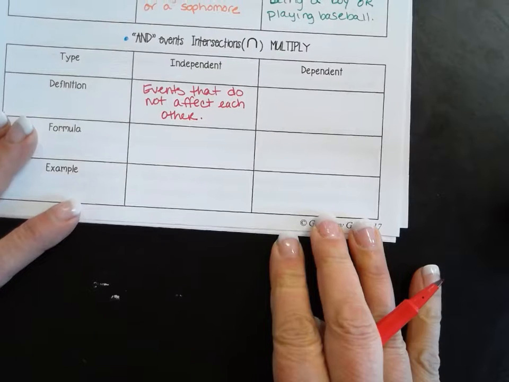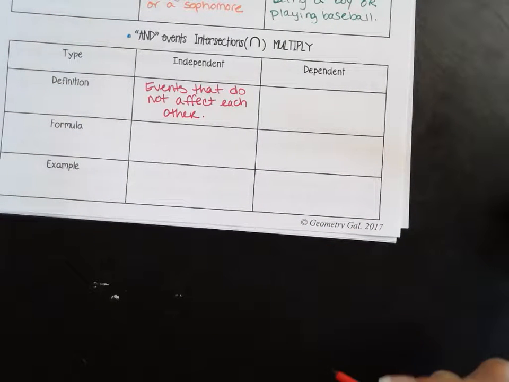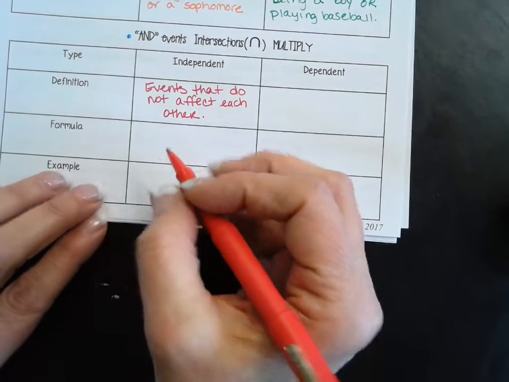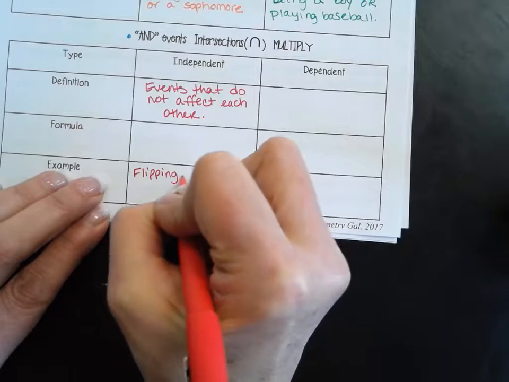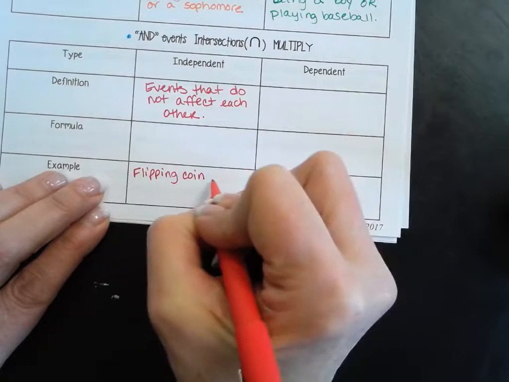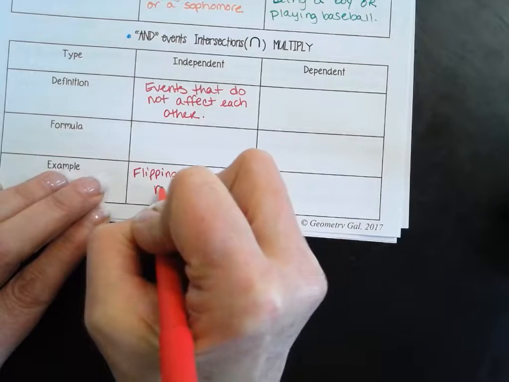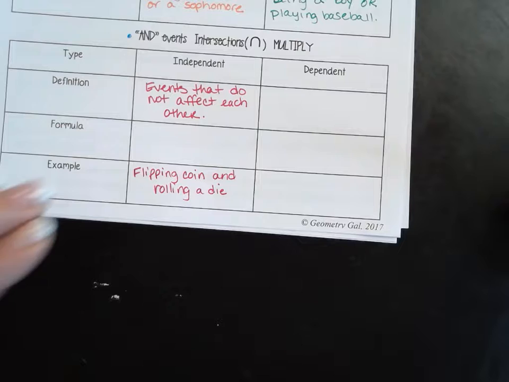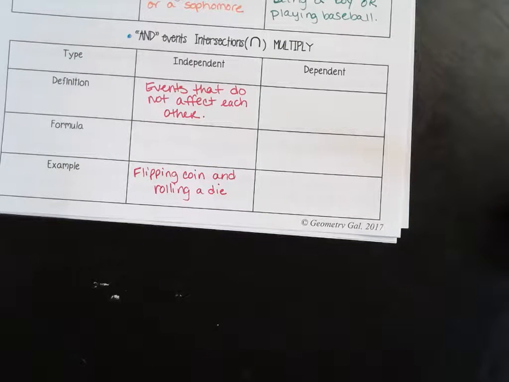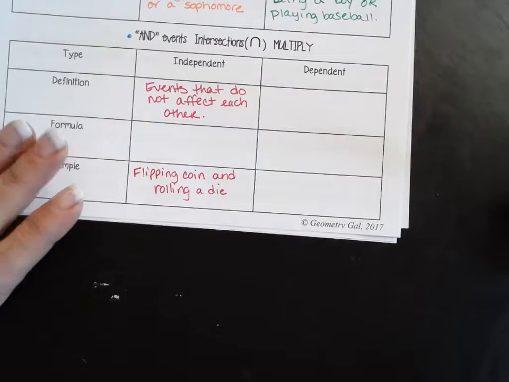Okay, so let's say I want the probability of flipping a coin and rolling a die. If I flip that coin first, it is going to have no effect on rolling a die because they're two completely separate things, right? So I don't have to worry about either one of those.